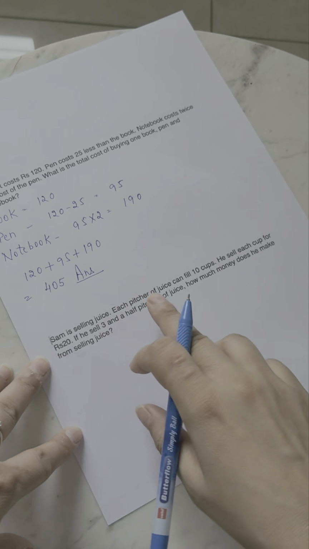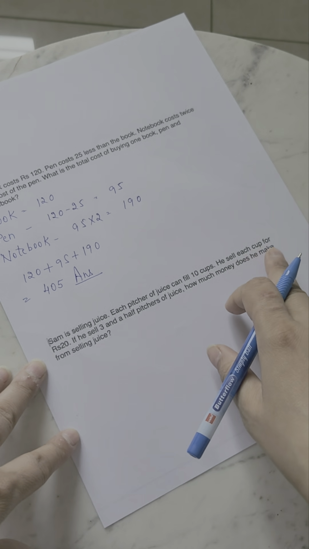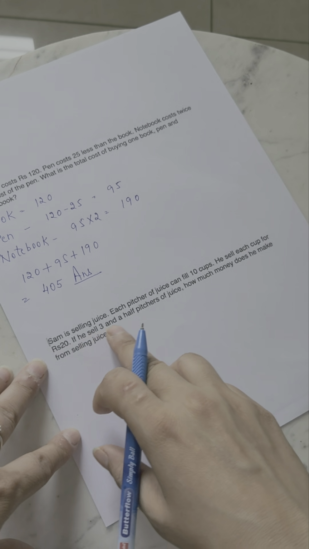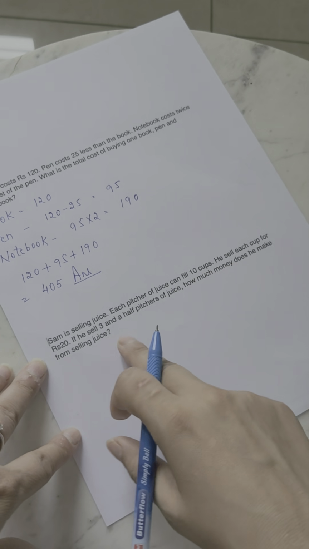Sam is selling juice. Each pitcher of juice can fill 10 cups. He sells each cup for rupees 20. If he sells 3.5 pitcher of juice, how much money does he make from selling juice?